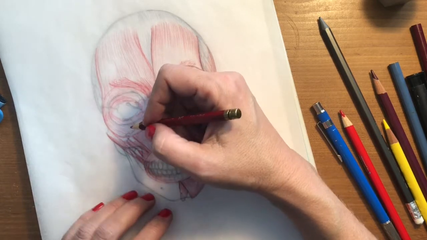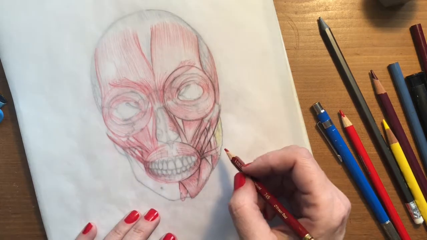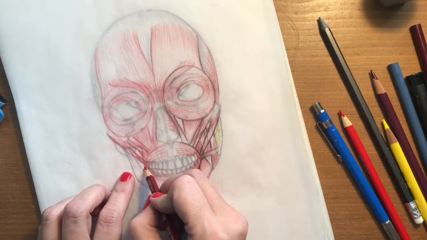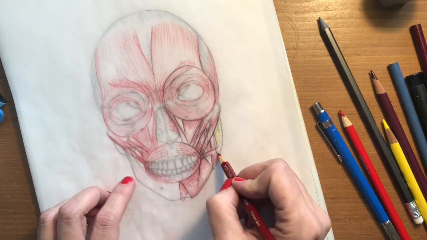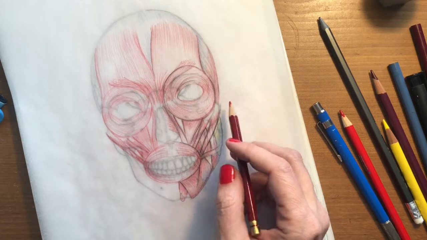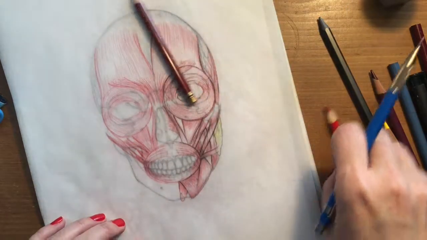And that's the levator anguli oris. Okay, so now we're going to draw this little muscle here, which is a horizontal muscle. But before we can do that, it attaches into the parotid gland here. So I'm just going to give an indication of where the parotid gland lies.